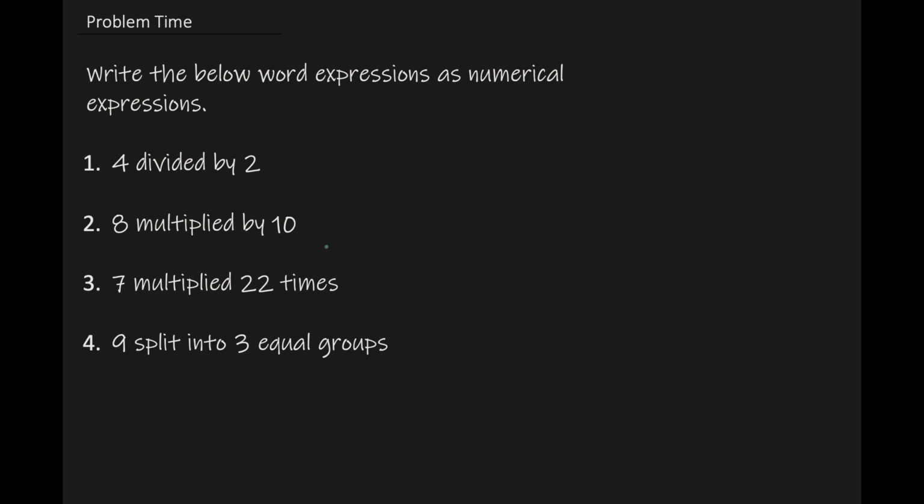Okay, so I'm assuming that you paused the video. And now we're going to check your answers. So, number 1, 4 divided by 2. Using that method, you know that divided by replaces the symbol of divided by. 2. That's our expression there. We have 8 multiplied by. That multiplied by replaces the x, that multiplication symbol.